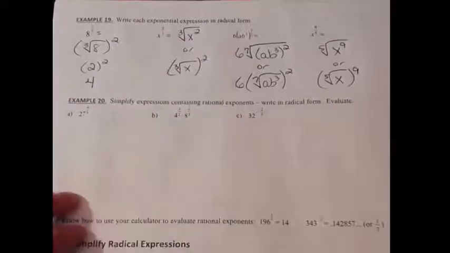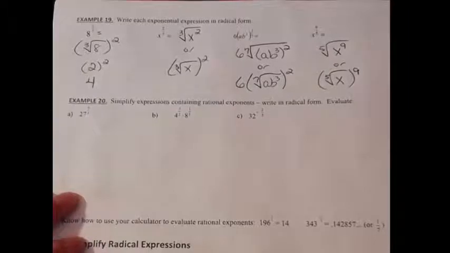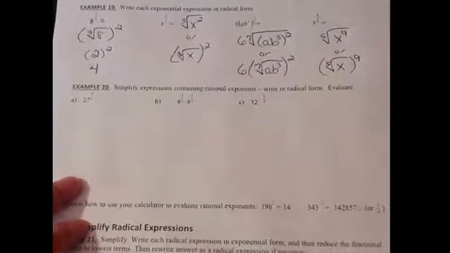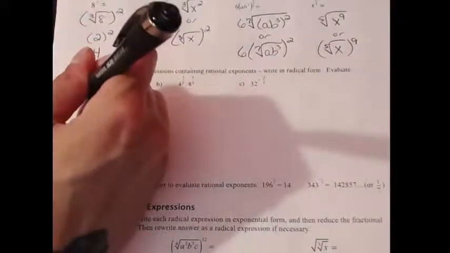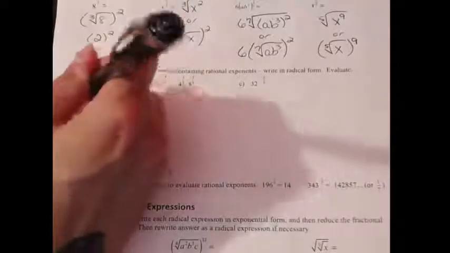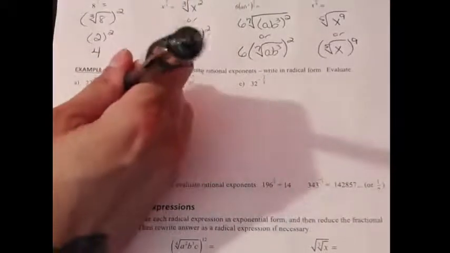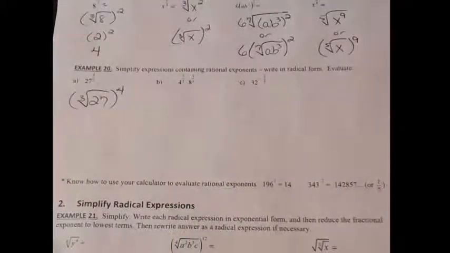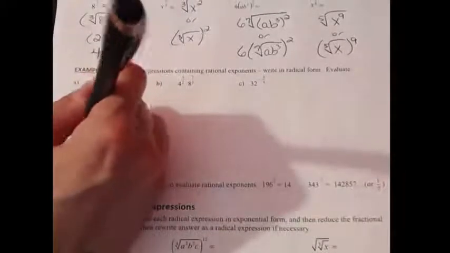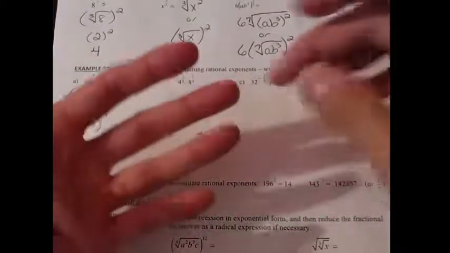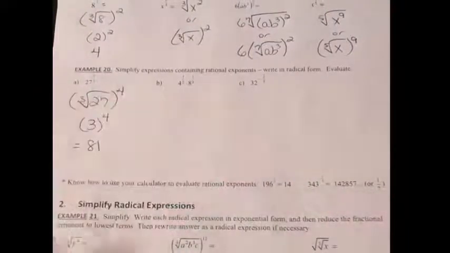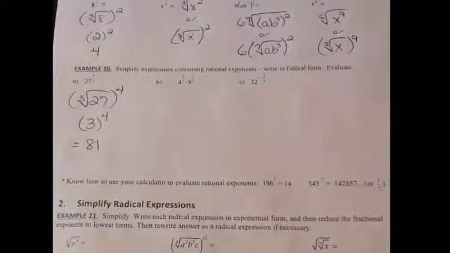Good. For example 20, we want to simplify expressions containing rational exponents. We essentially want to write in radical form. So 27 to the 4/3 power means power over root, the cube root of 27, which we know we can take. 3 times 3 times 3 is 27. So the cube root of 27 is 3, but we still have the 4th power. So I think about 3 to the 4th as 3 times 3 is 9, 3 times 3 is another 9, 9 times 9 is 81.